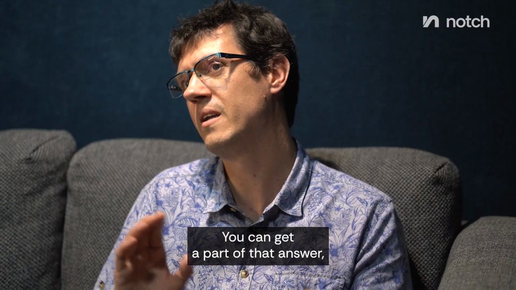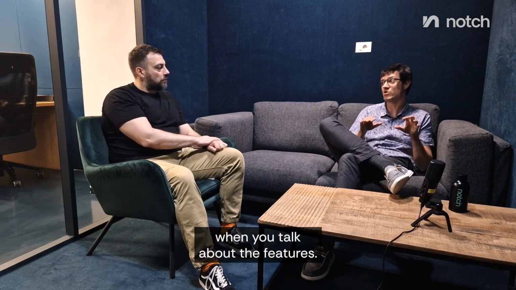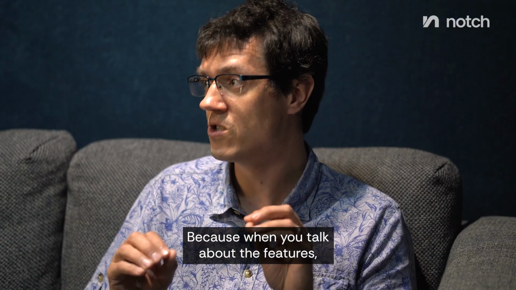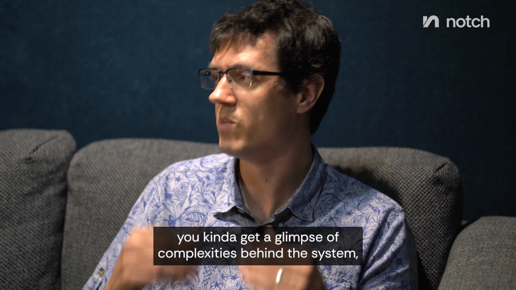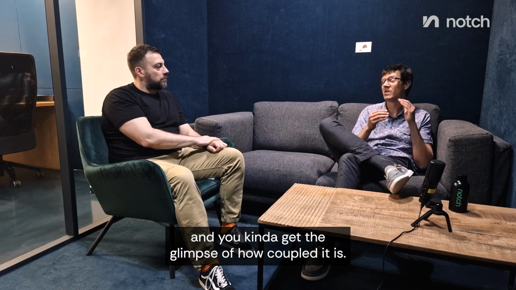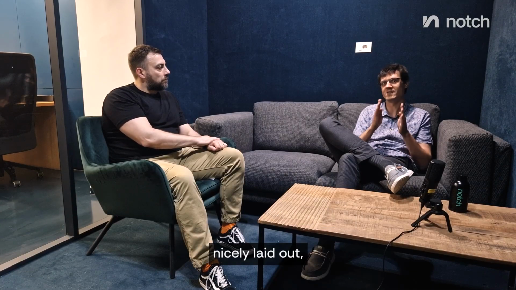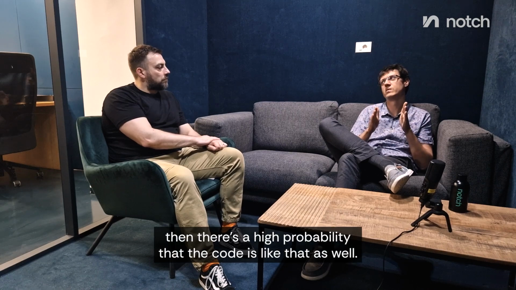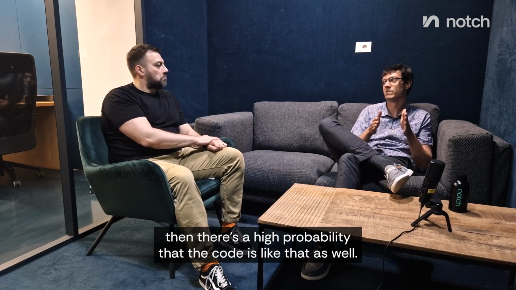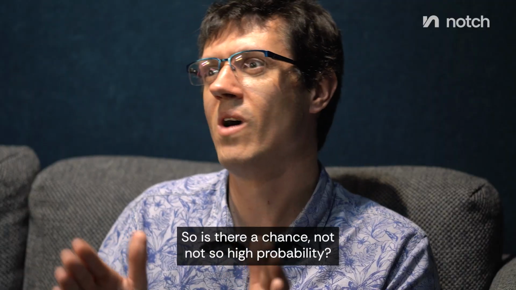Yeah, you can get a part of that answer when you talk about business processes, when you talk about the features. Because when you talk about the features, you get a glimpse of the complexity behind the system, and of how coupled it is. If the features are all orthogonal and nicely laid out, then there's a high probability that the code is like that as well. High probability. So a good chance, not so high probability.